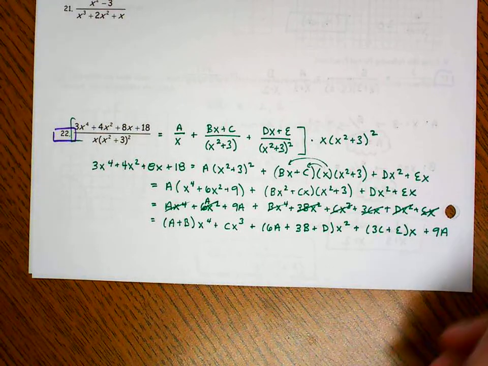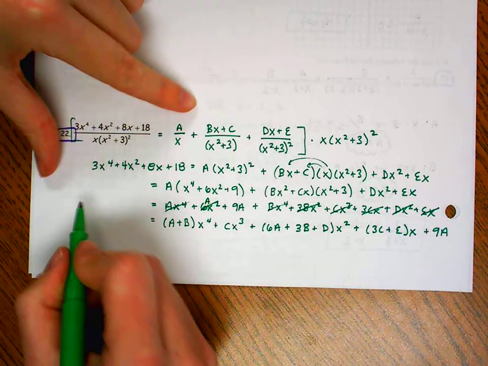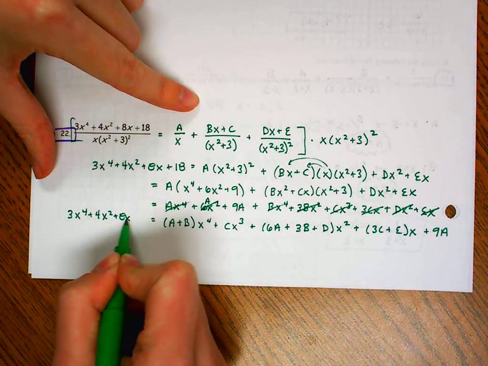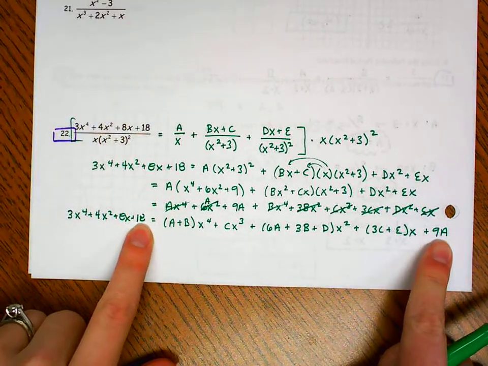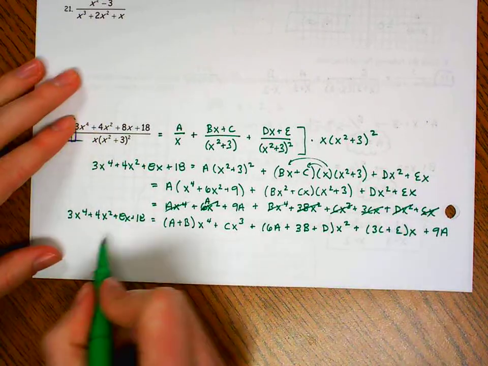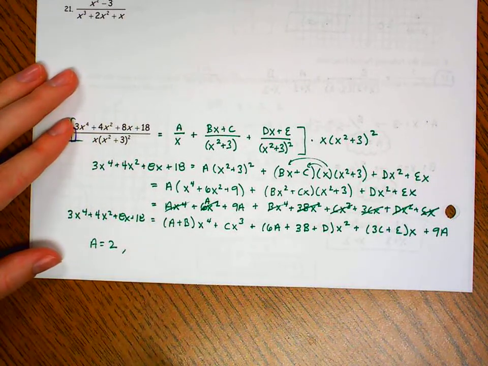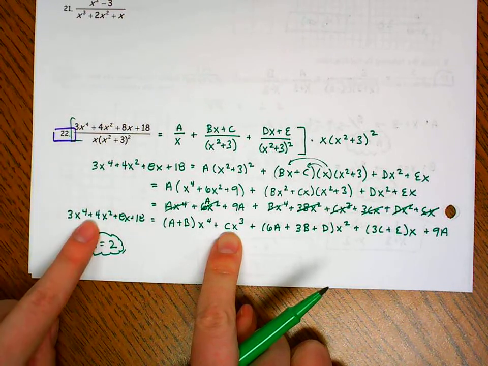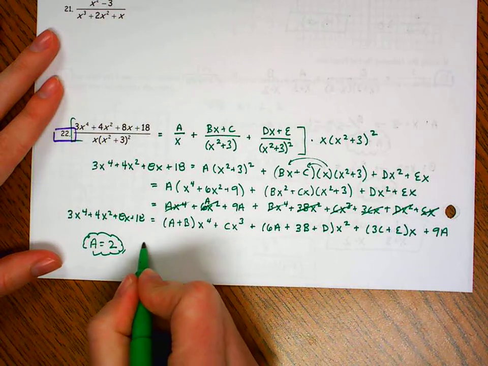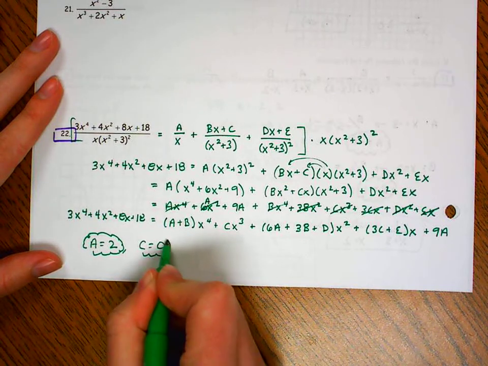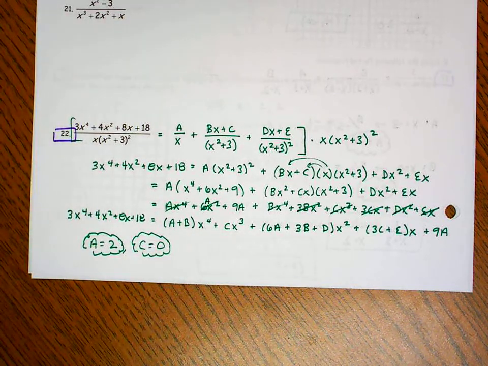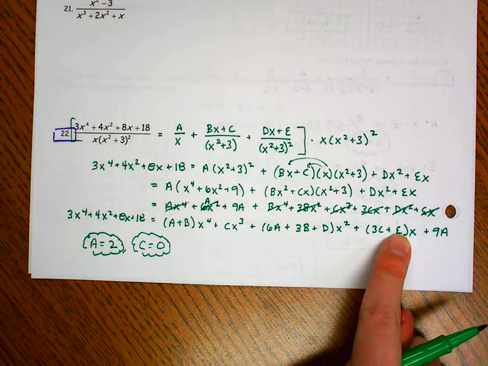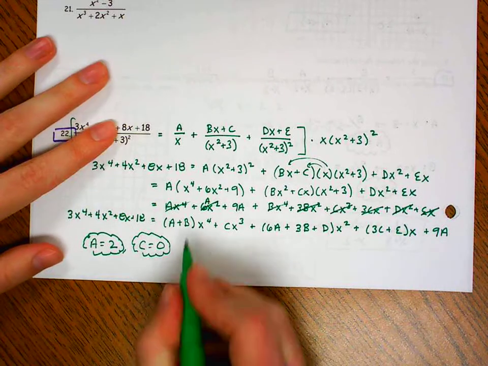Well, the nice thing about this is some of them are going to be pretty easy. Let me write this back in really fast. Well, notice my constant term, 9a and 18, that's going to make a 2. Let's see what else we can do quickly. Well, c is my x cubed term. C is going to have to be 0. Let's look at this one. Well, if c is 0, all we're going to be left with is e. So that means e is going to have to be 8.